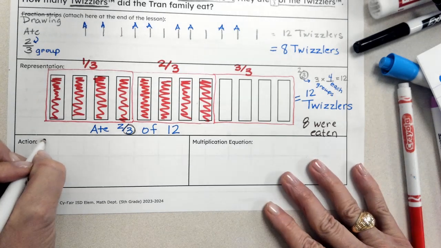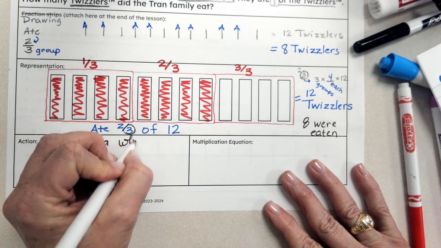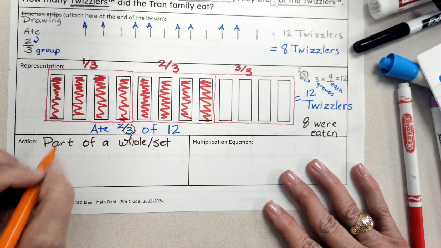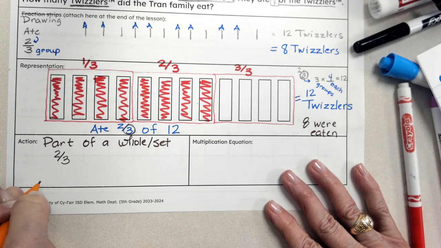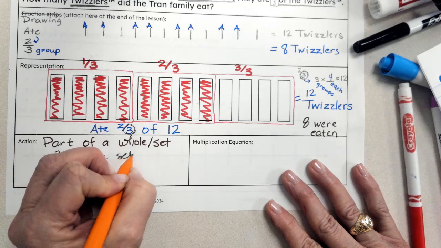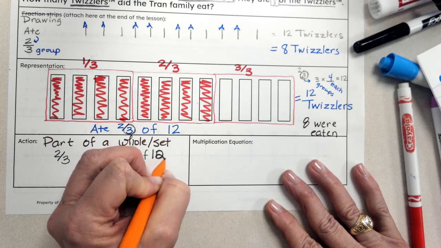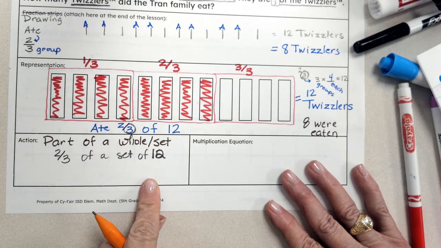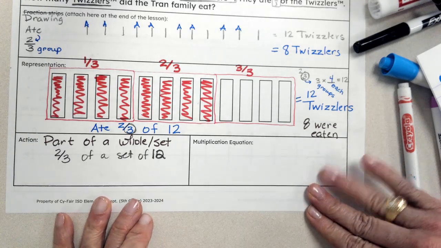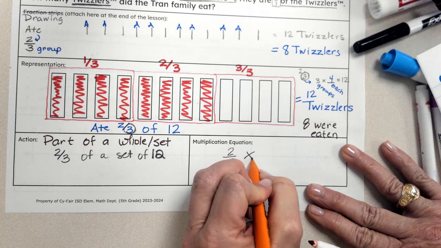So our action is part of a whole set. And today we were finding 2/3 part of the whole 12. Started to write the wrong number, 12. And so basically that multiplication equation is going to look like 2/3 of 12.